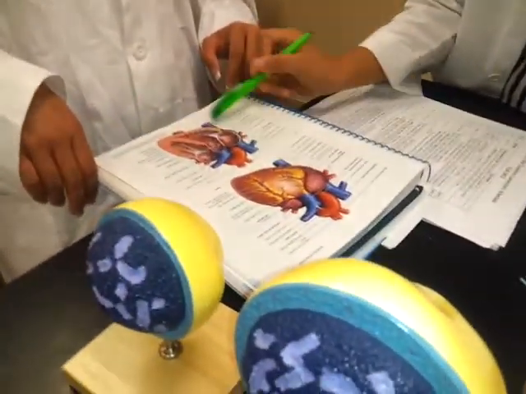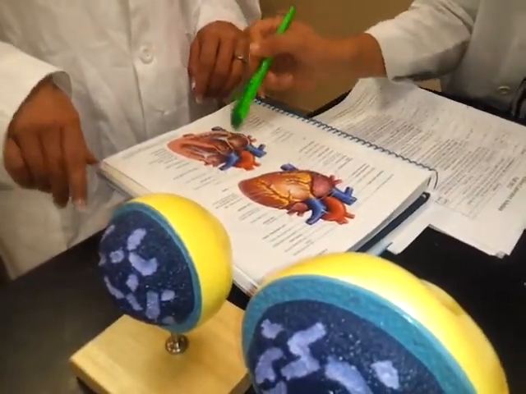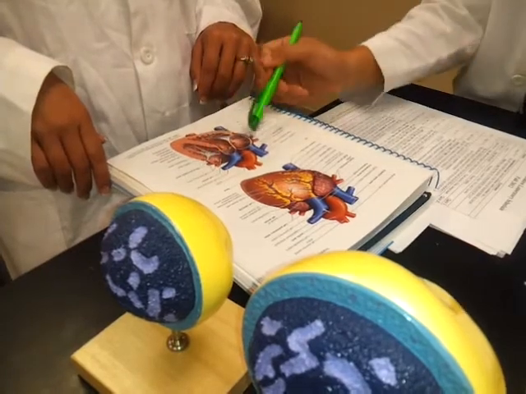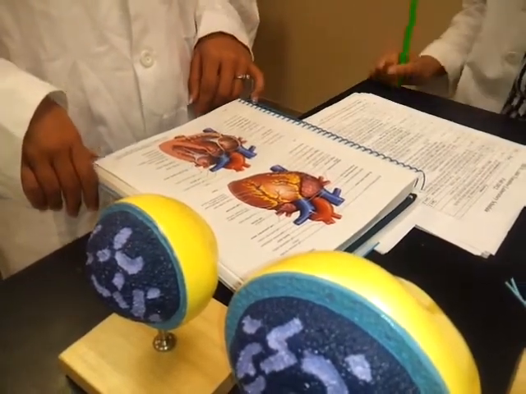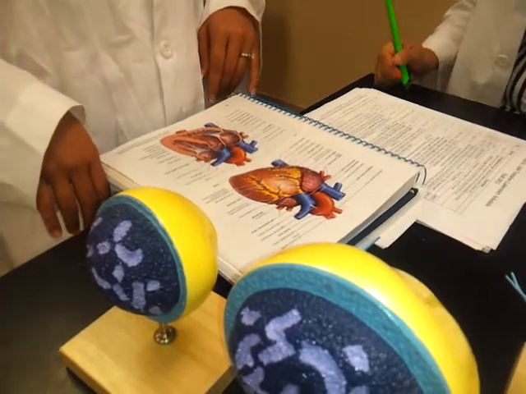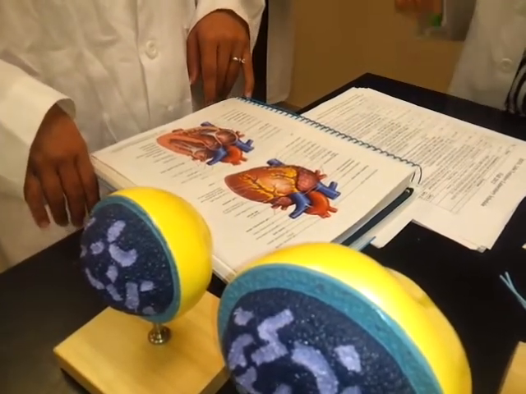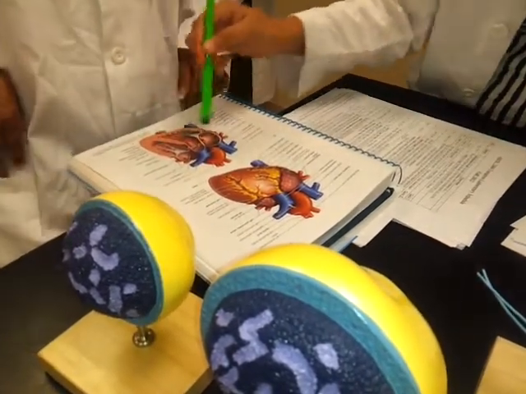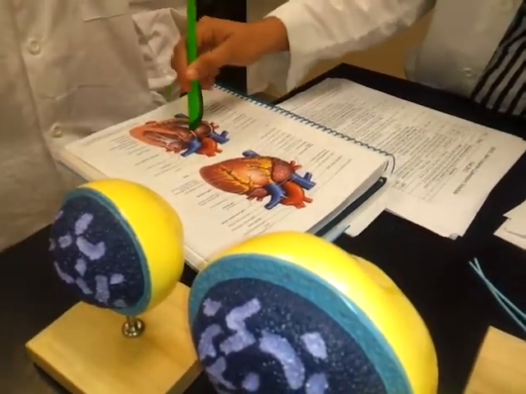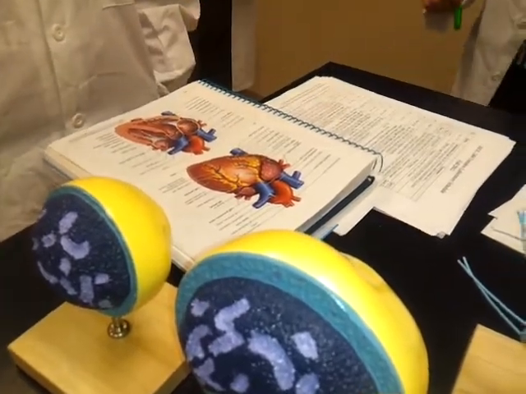So here you have inferior and superior vena cava and aorta and pulmonary trunk, pulmonary veins over here. Pulmonary trunk is what divides into the pulmonary arteries. So like I said, it's not that complicated. It's very simple once you understand which parts go where.